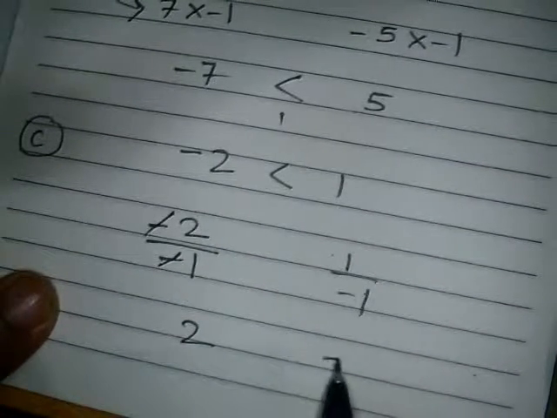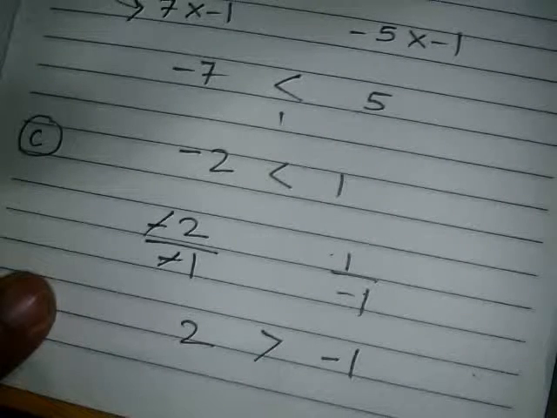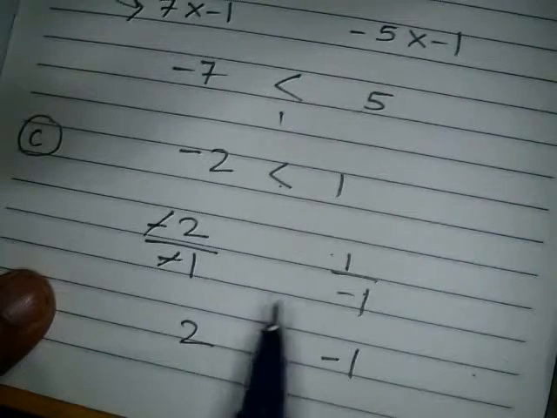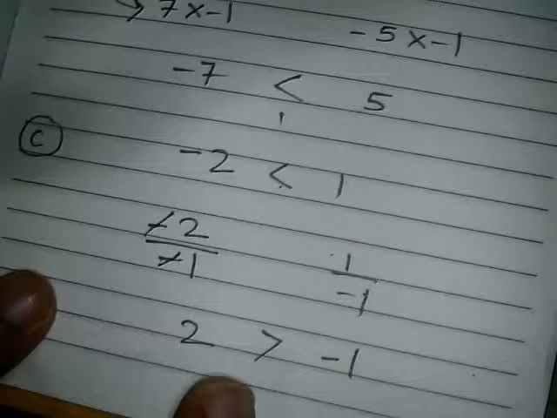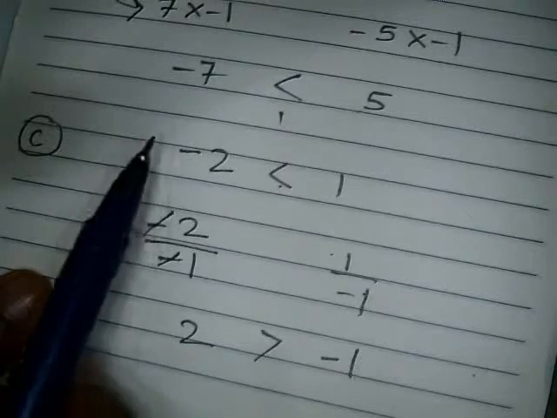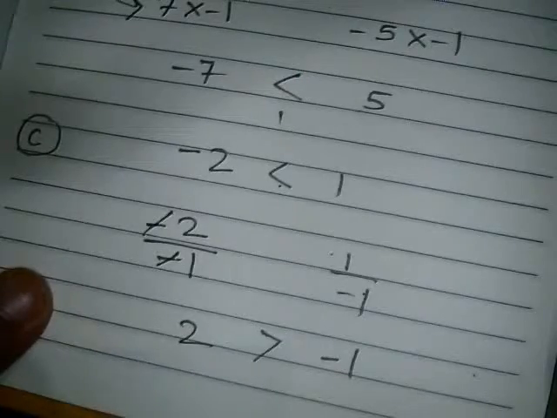So what is going to happen? Again the inequality sign is getting reversed. If it is less than, it is getting converted into the greater than sign. So when you multiply or divide by a negative quantity, the inequality sign gets flipped. Okay, so this is going to be rule 3.